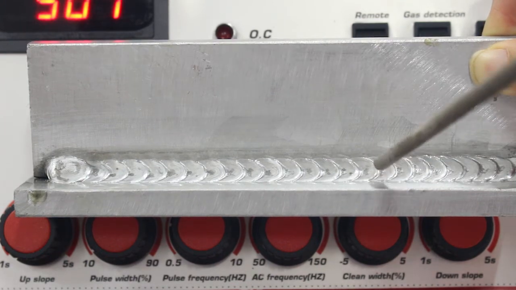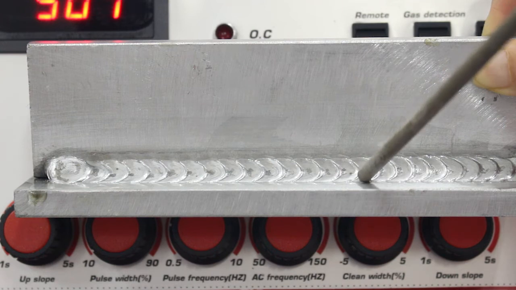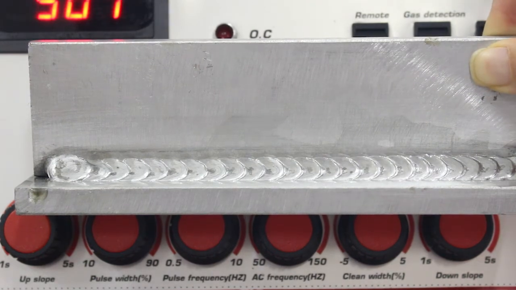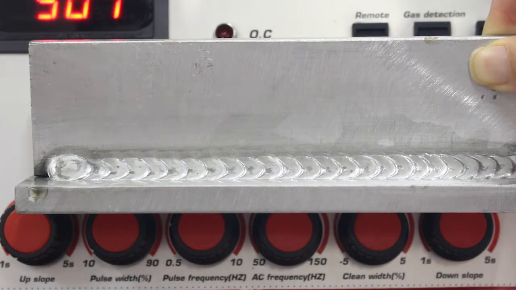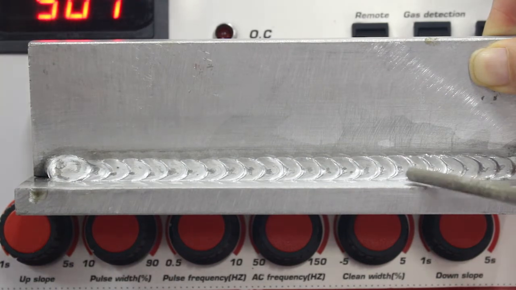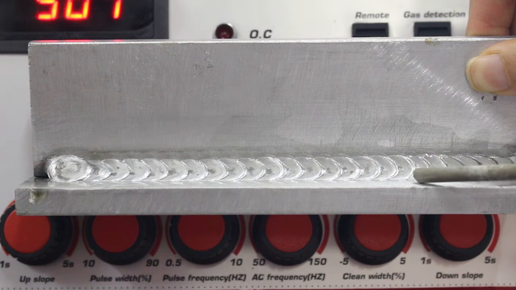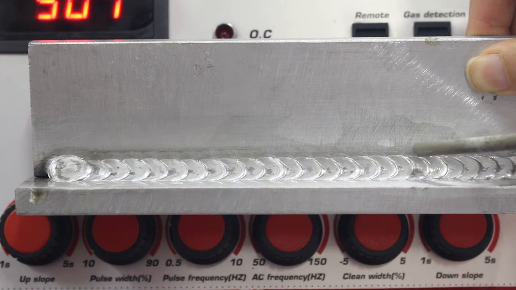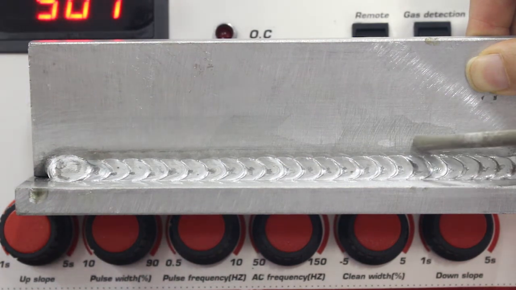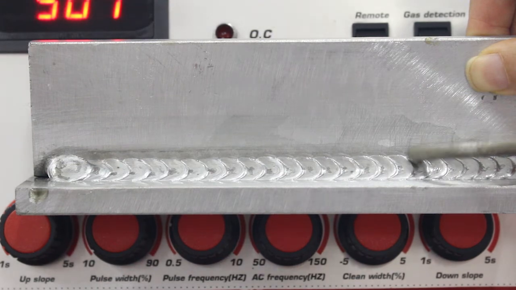When the pulse width is high, the width will be large here.